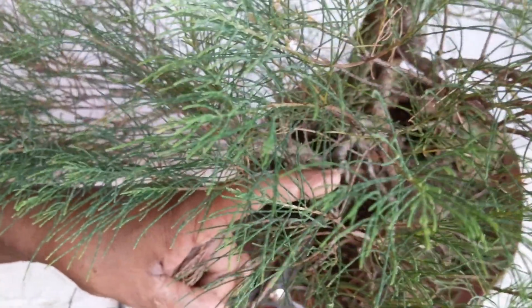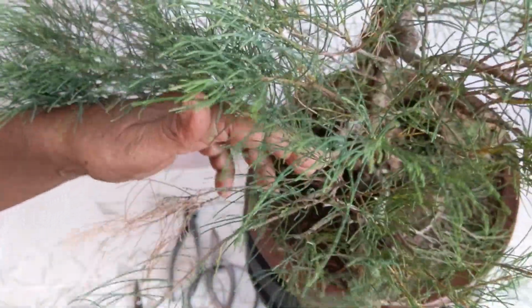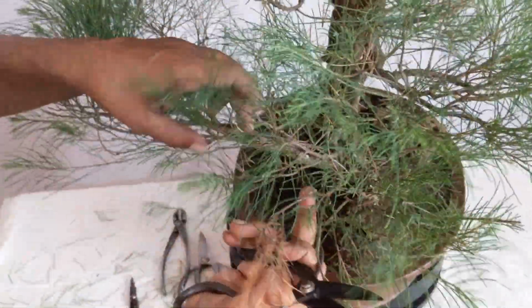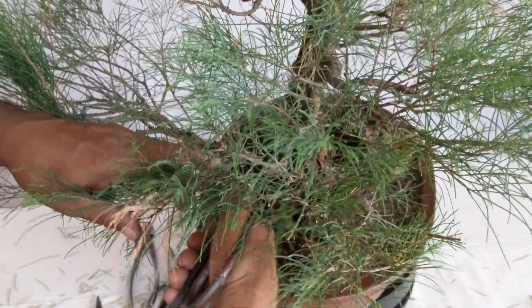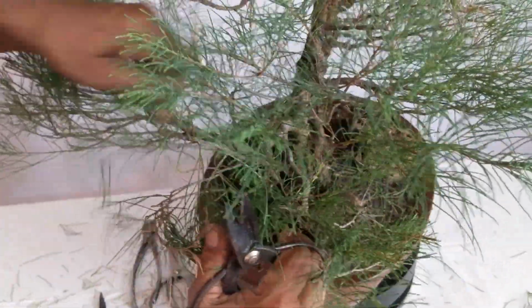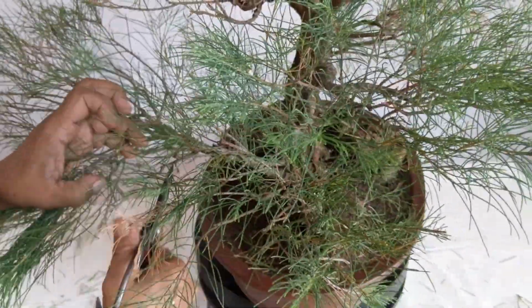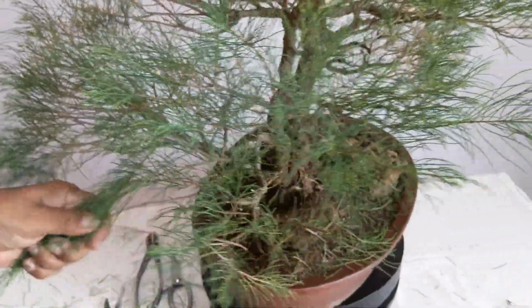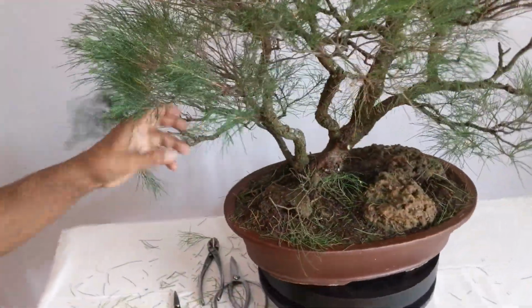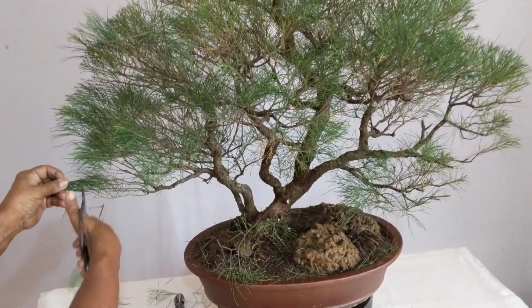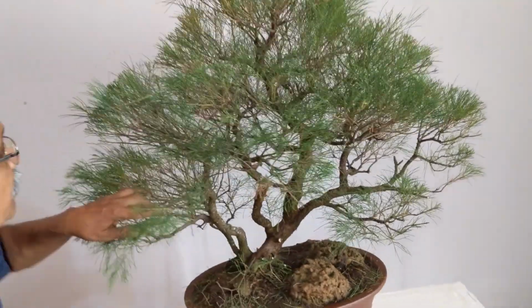Similarly, you come to this branch. This is also, you see, here also you see a lot of branches at this point. So you have to keep this, this must go.